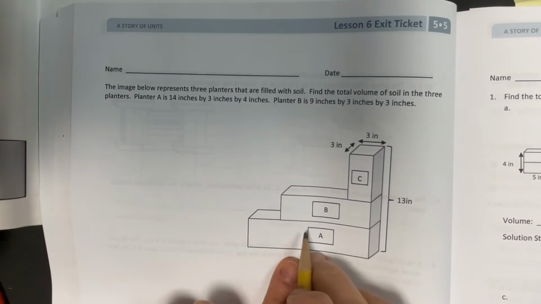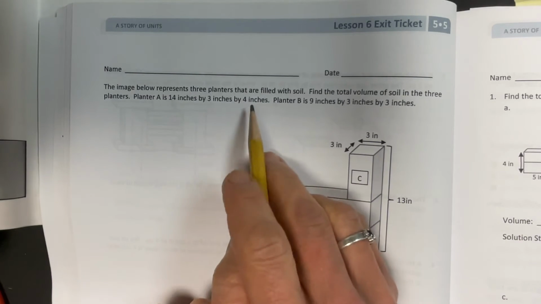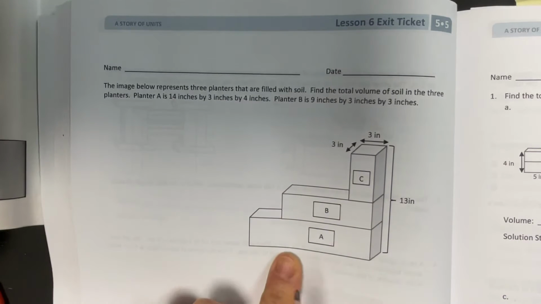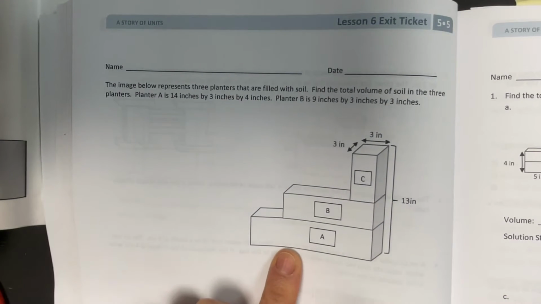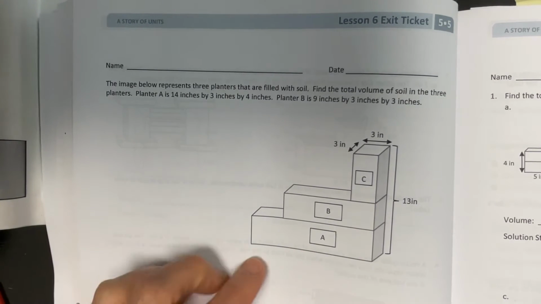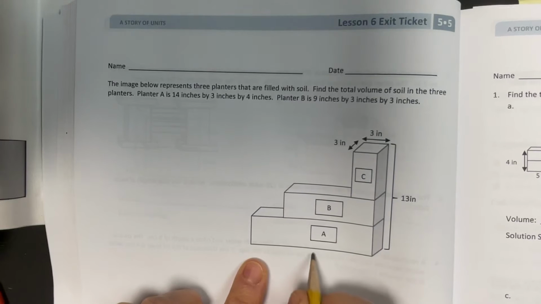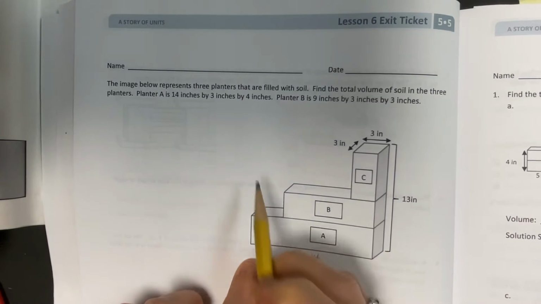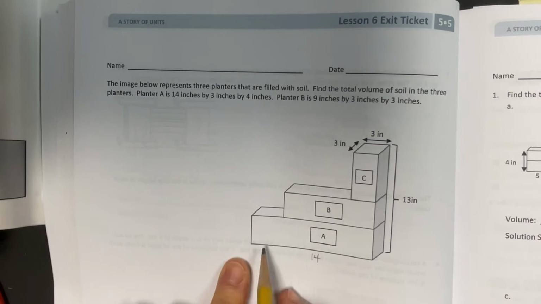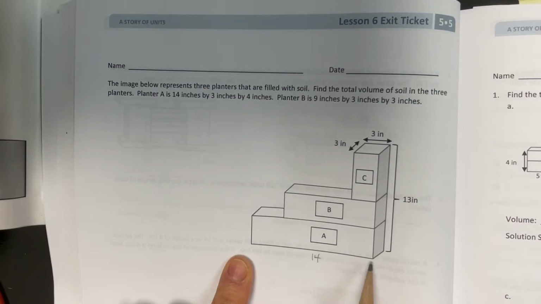Planter A, that's starting to give me some information here, is 14 by 3 by 4. Typically when they give you in that order, it's length times width times height, okay? So 14 would be the length. And notice I would pick the longer unit in the picture, because 14 is my biggest number. So this is obviously the longer one, 14 by 3.